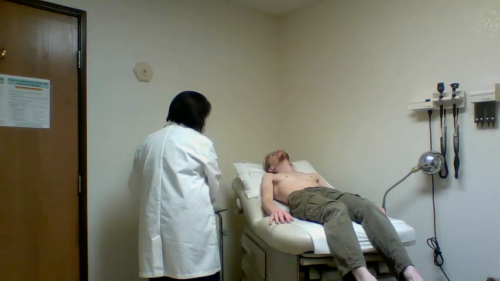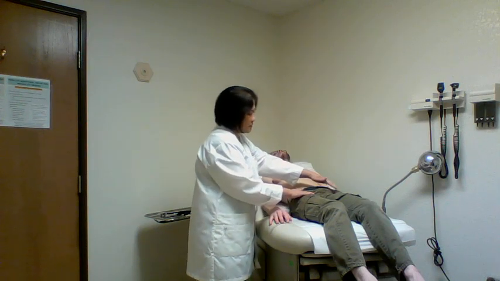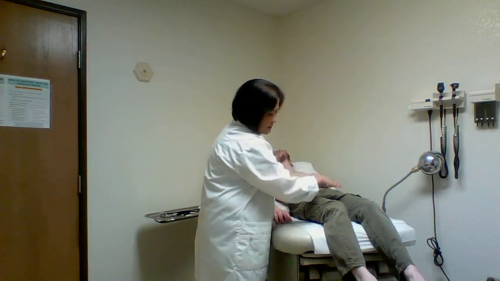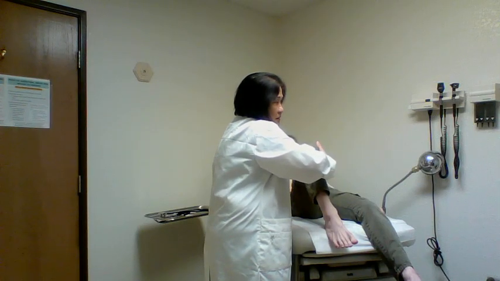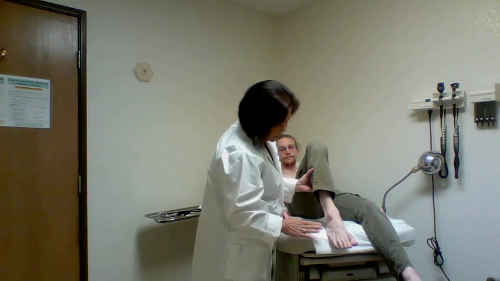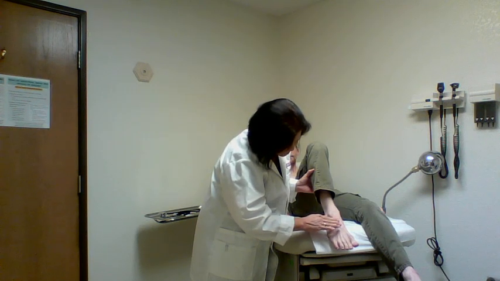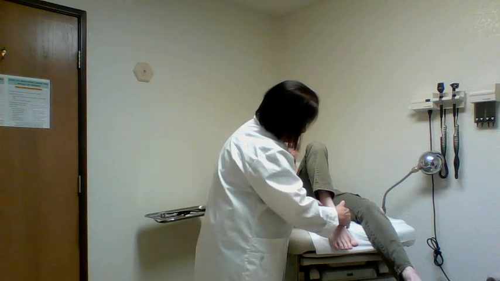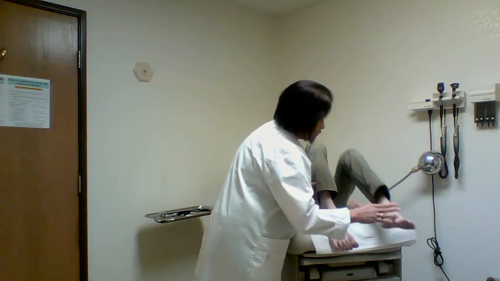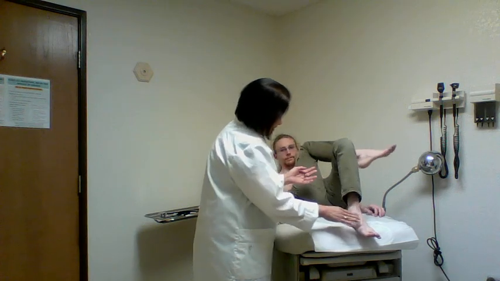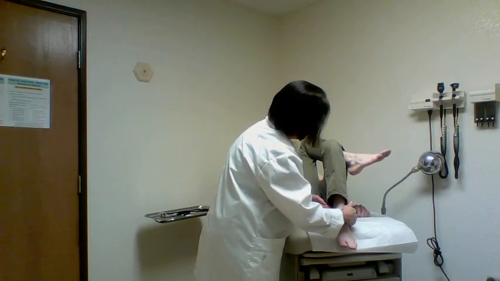So we can feel for the pulses, for the femoral pulses. So there are no thrills. And then for the popliteal, you can just do it like that, at the popliteal fossa. And then for the dorsalis pedis. Posterior tibial. So I will have to do it on the other side also. Let me pull the bed away. Okay. So the dorsalis pedis, posterior tibial, popliteal fossa.